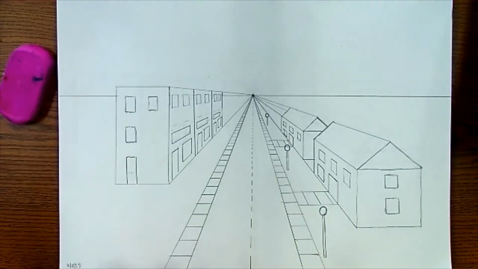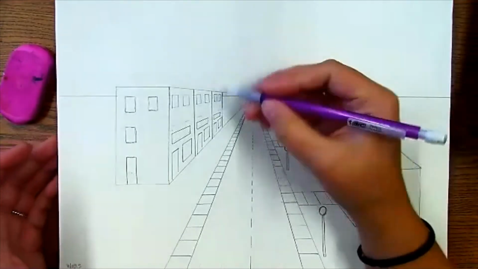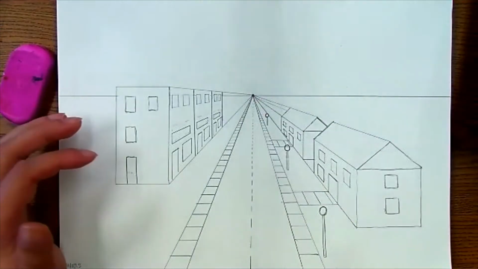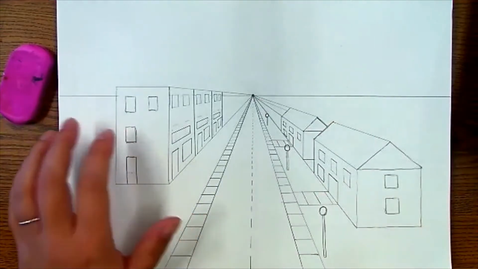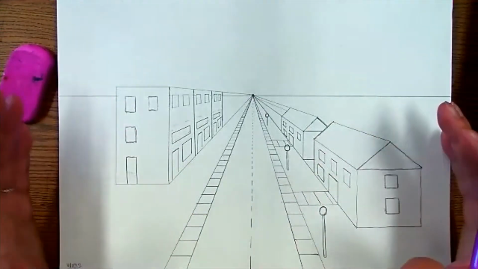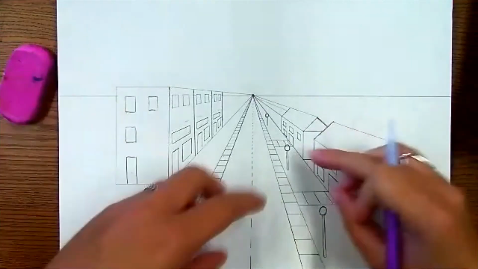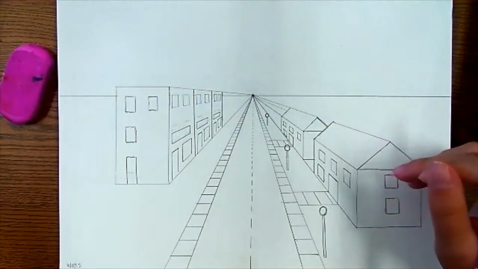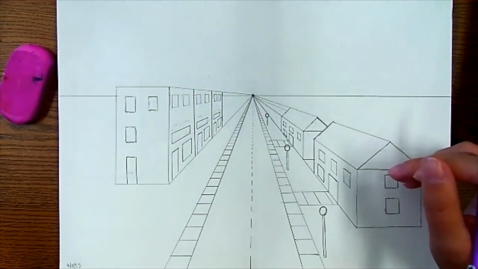Also at this time, if you want to make any adjustments to your picture, so if you end up wanting to change your buildings, you don't want to have 2 houses and 3 taller buildings, you're welcome to change it and do just all single family homes, or if you want to do all apartment-y kind of buildings, you're totally welcome to make those kind of changes at this point.